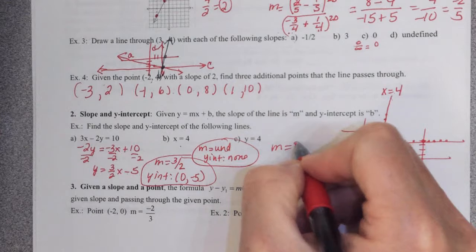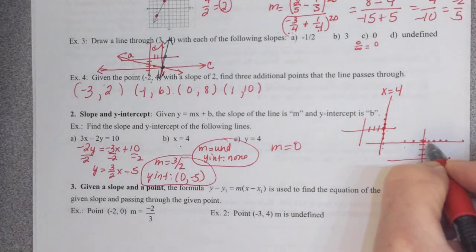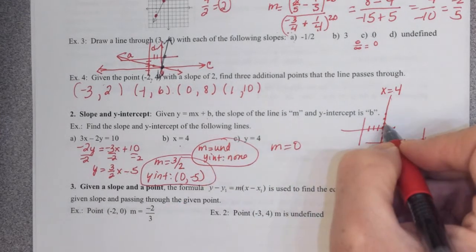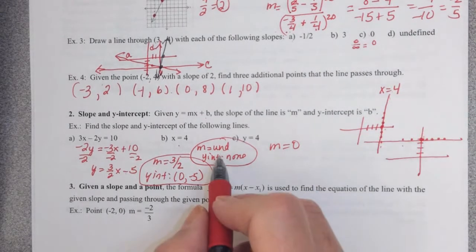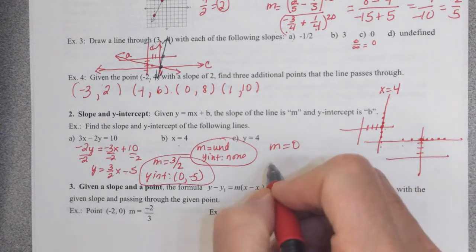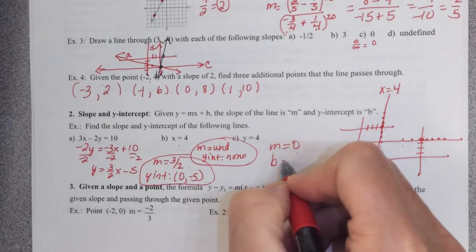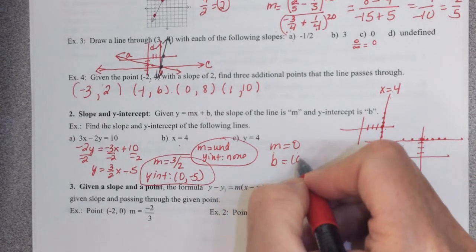That slope is 0. I rise 0, but I run as much as I want. Whereas on this one, I would rise as much as I want, and then I would run 0. So that's undefined, because we're dividing by 0. m equals 0, and b, or the y-intercept, is right there at (0, 4).